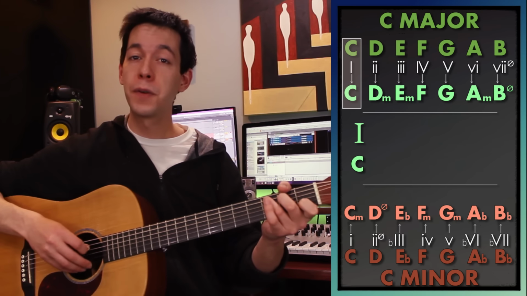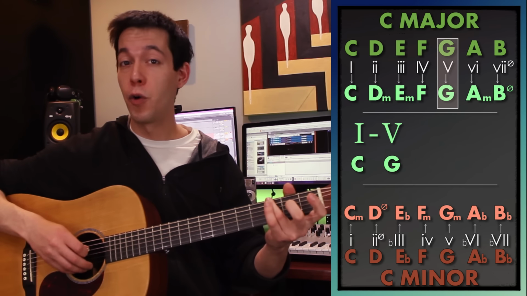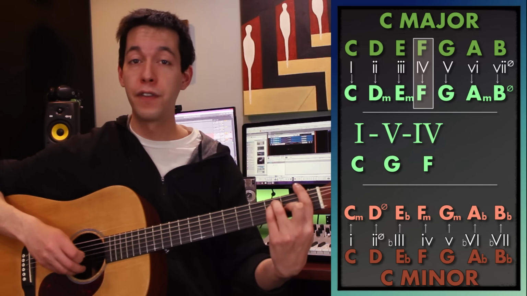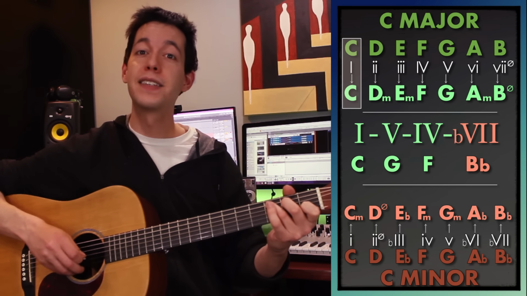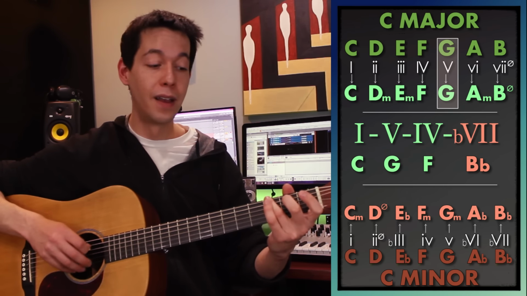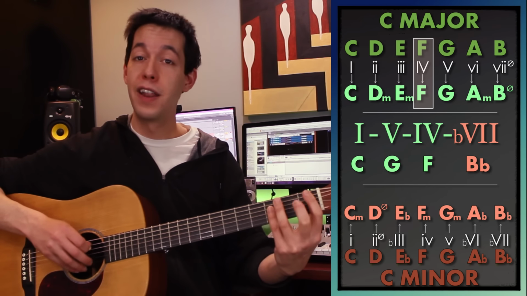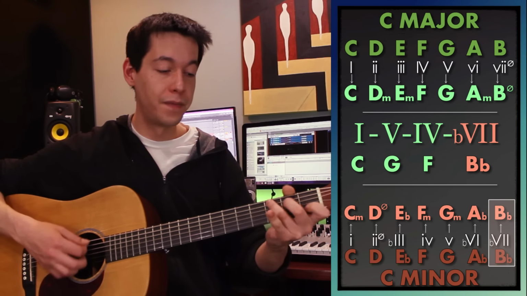So I'll be in C major, and here's a C, here's my 5 chord G, here's my 4 chord F. What if I just jump to that borrowed chord right there? Then I get this nice progression, C, G, F, and then B flat.